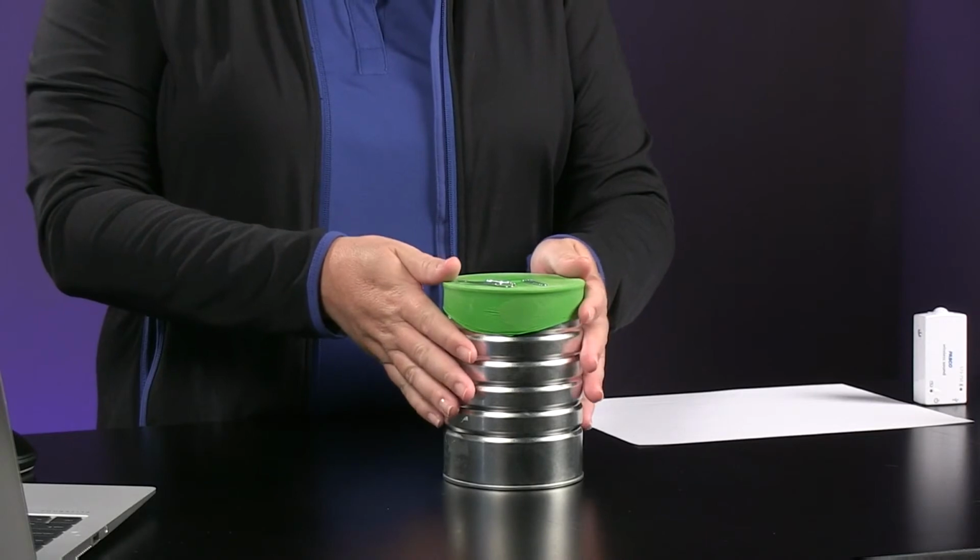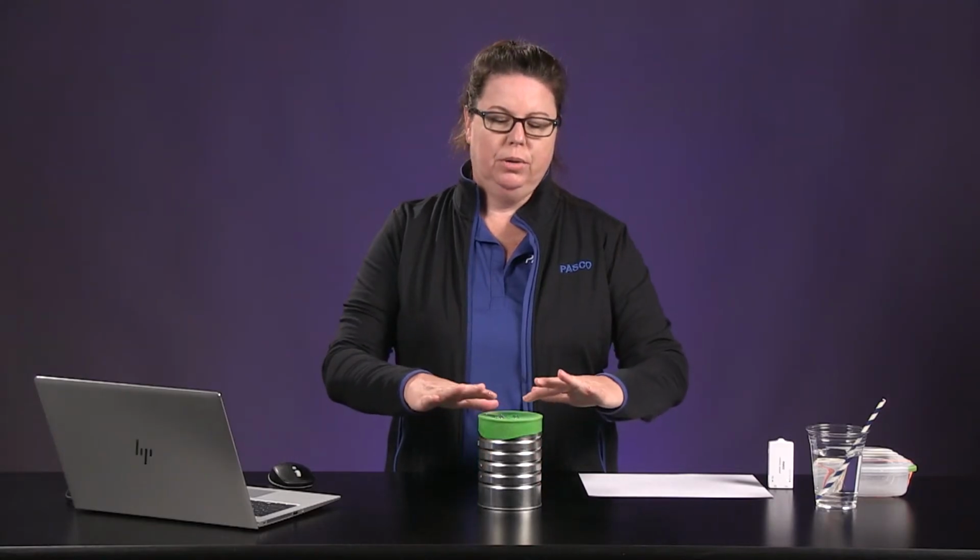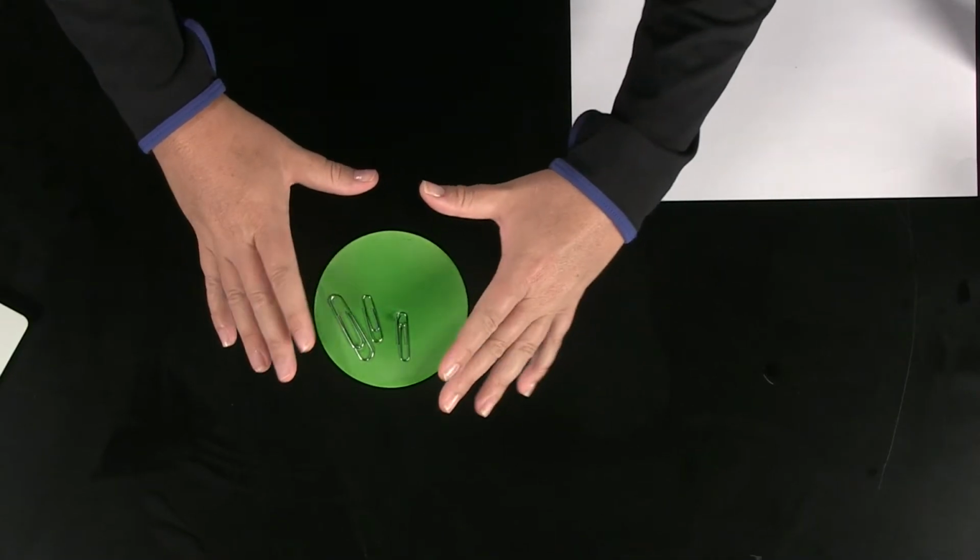Okay, so for part 1, we're going to use the balloon drum. So for this demonstration, we're going to put a couple paper clips on this. And then I'm going to hold it up and talk under the can to see if I can get the paper clips to move without touching them. If you're doing this in your classroom or at home, it helps to have a partner watch for you, but we'll just go ahead and get a close-up of the action for you.